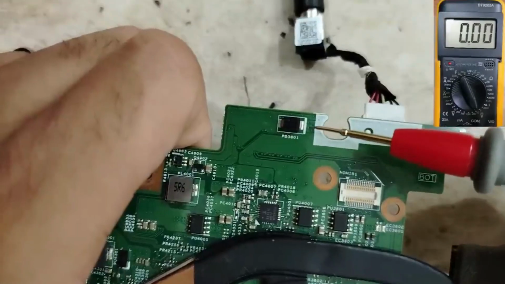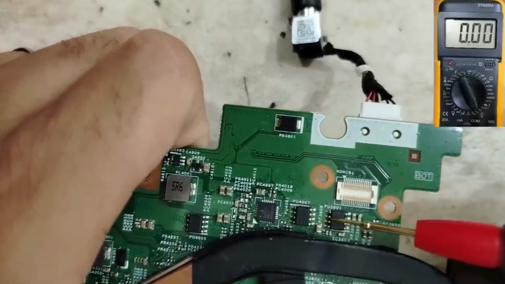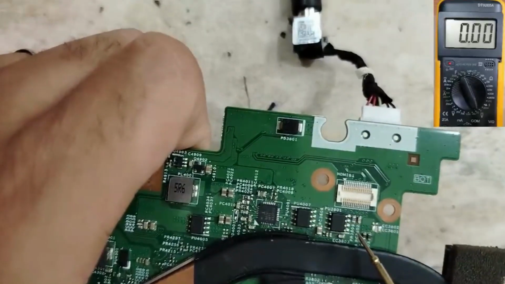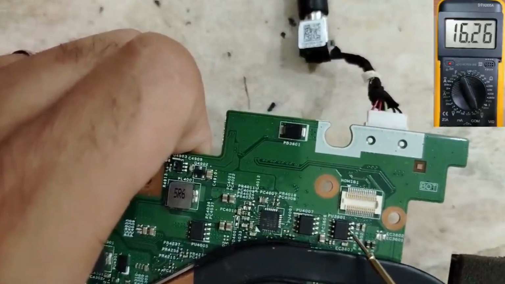And then from this diode, the voltage will pass directly to these MOSFETs. These are basically switches. Here we have this dot, which means over here we have the source.